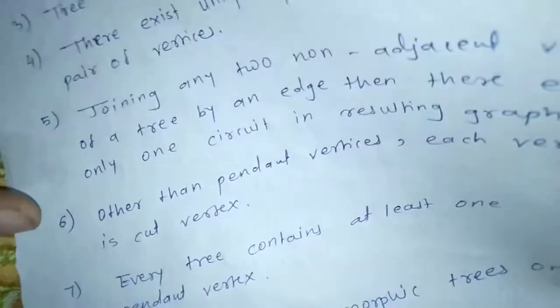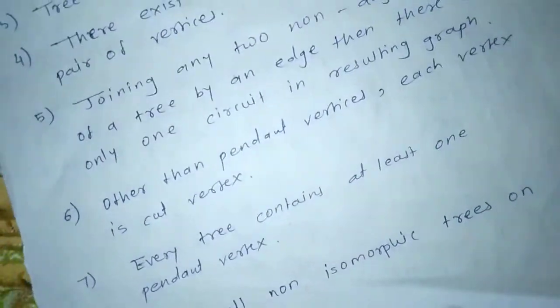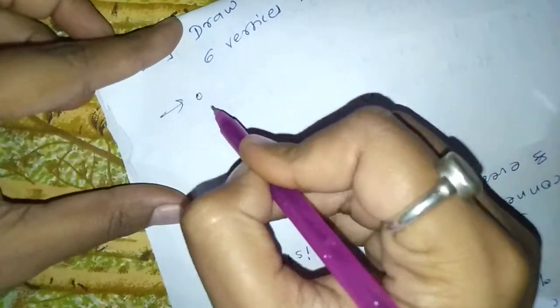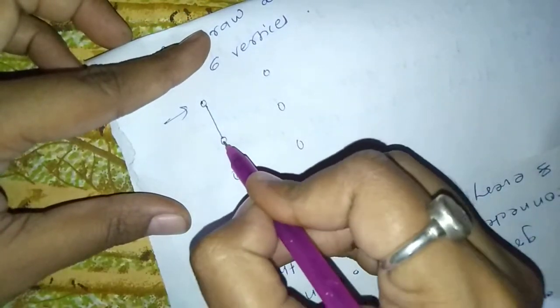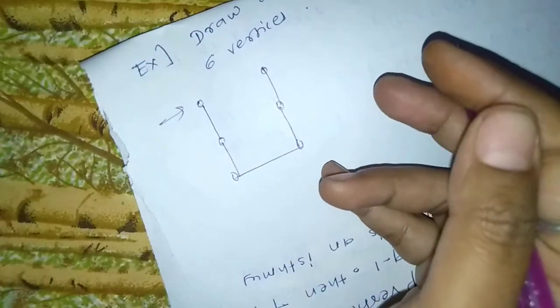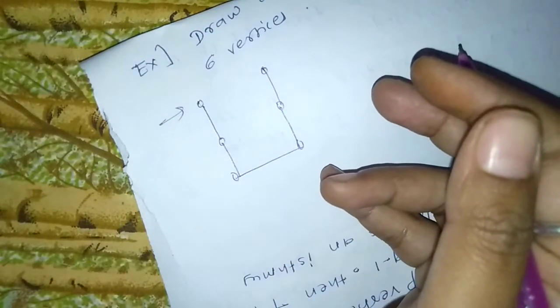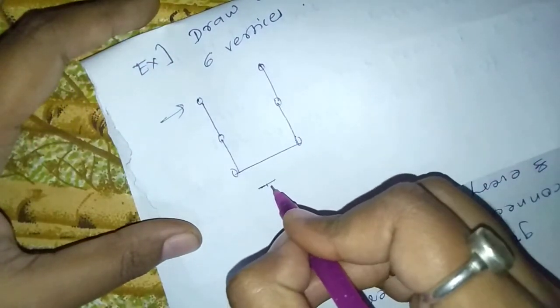Next example, draw all non-isomorphic trees on 6 vertices. On 6 vertices, so T6, 1, 2, 3. This is a connected graph and it does not contain any cycle, so this is a tree. So this is one graph.